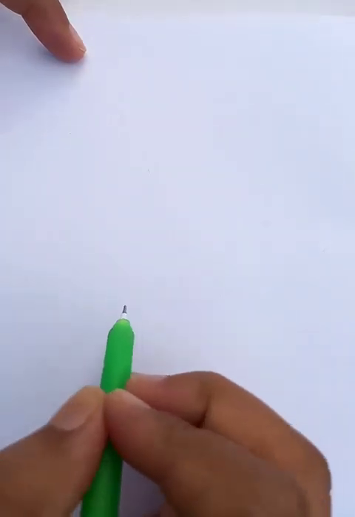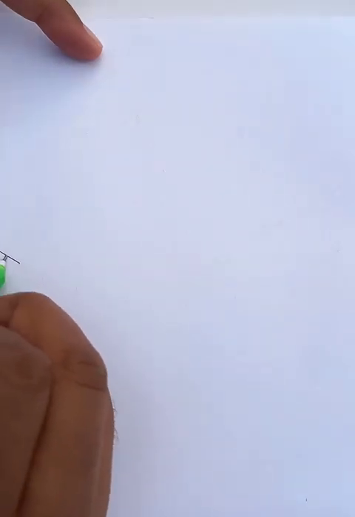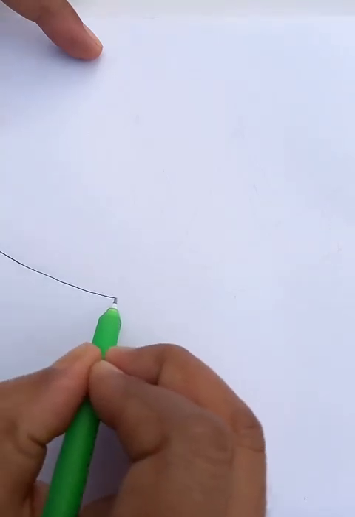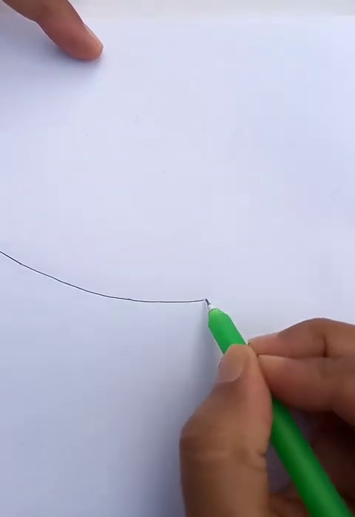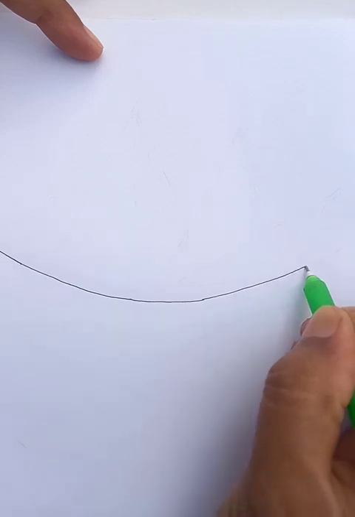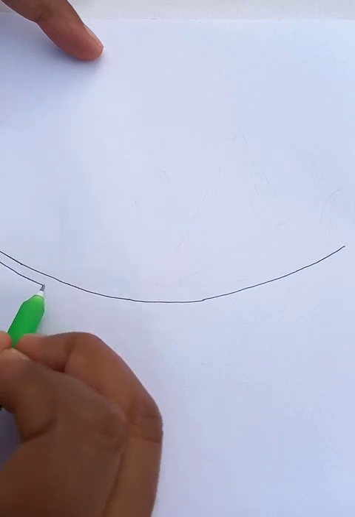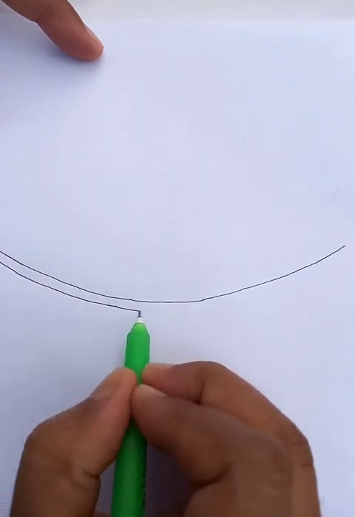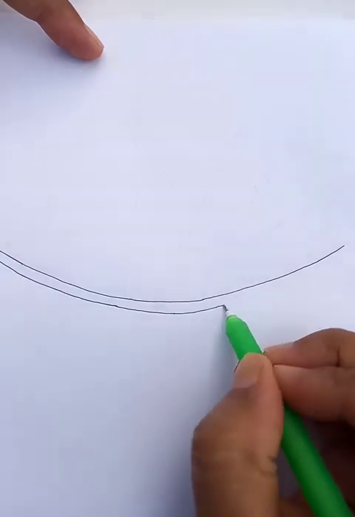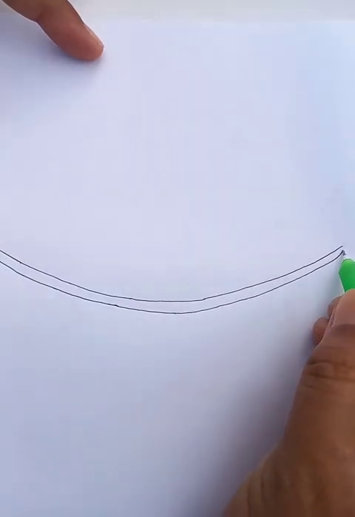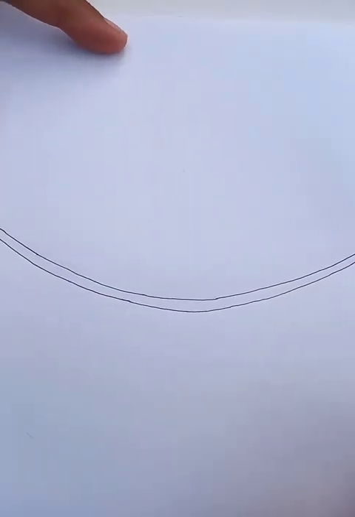Today I'm going to draw a very nice sailboat. For this, let's draw the main structure of the boat. This is usually a curved line. It's a big curved line, and we can draw another big curved line, which is parallel to the previous one. We draw to the end of the paper.